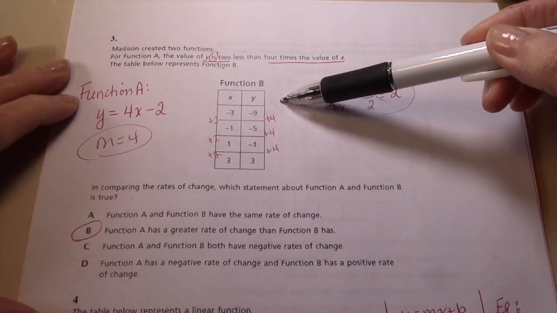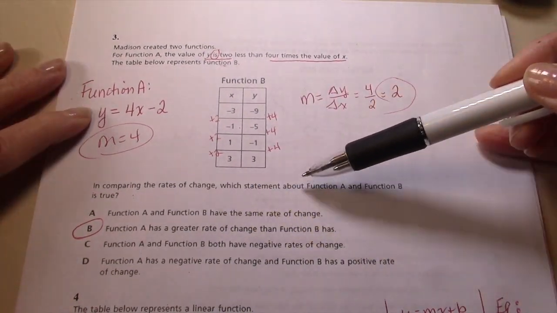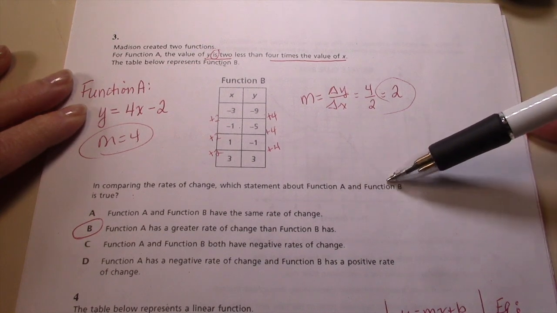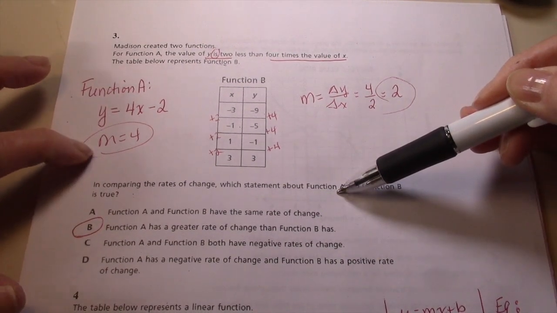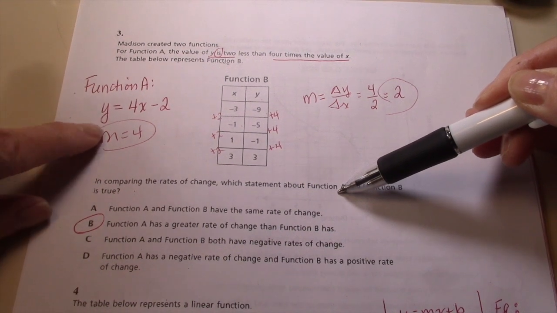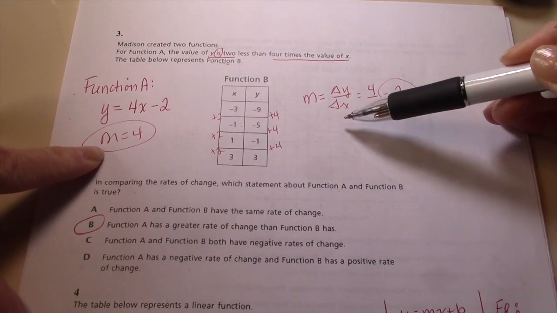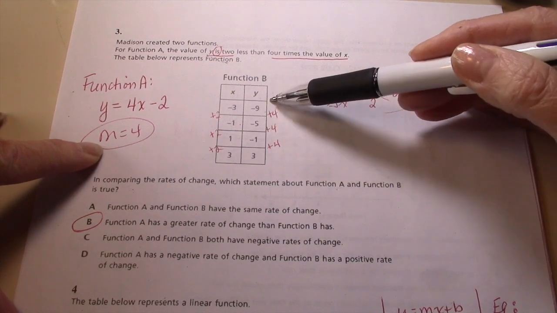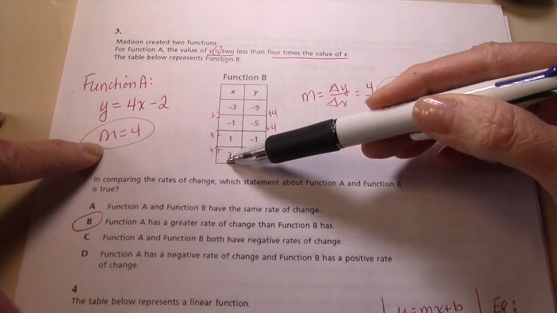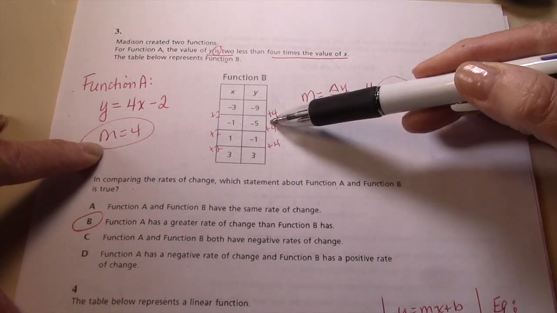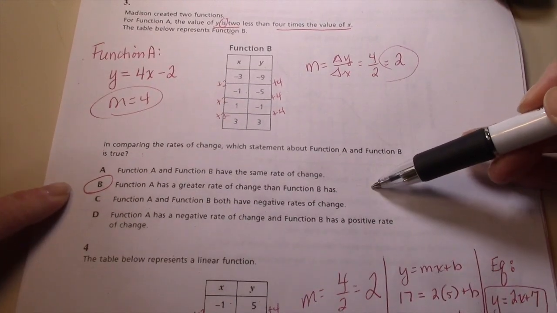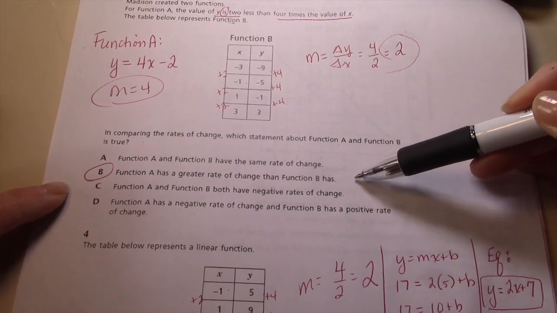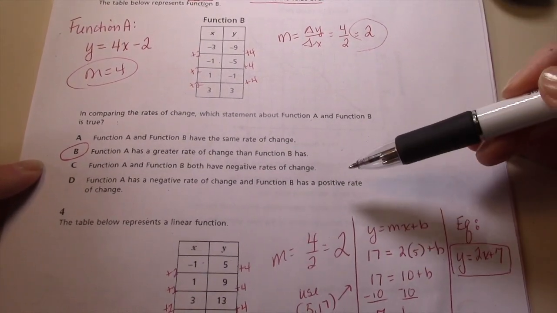Function B is in a table. In comparing the rates of change, which statement about function A and B is true? So I have to get the rate of change of each. Rate of change in the equation is easy. It's your slope. It's m. It's 4. To determine it here, the change in y over the change in x, so I just divide 4 divided by 2, and I get 2. So my best answer is that function A has a greater rate of change than function B.